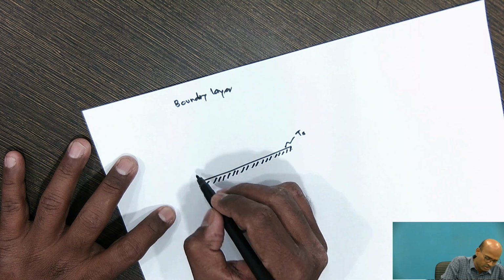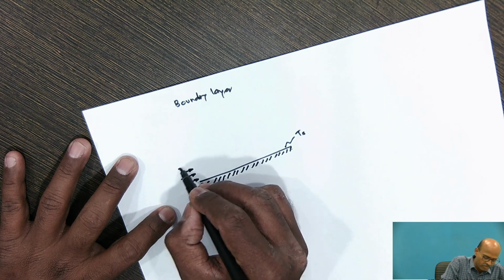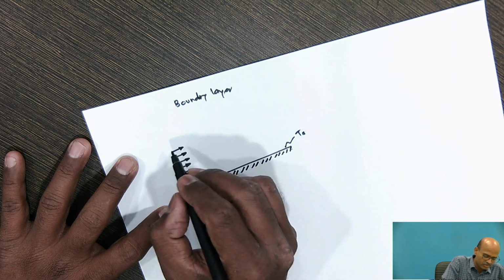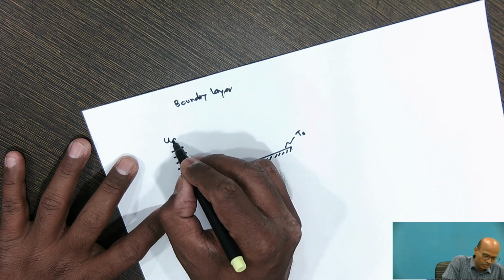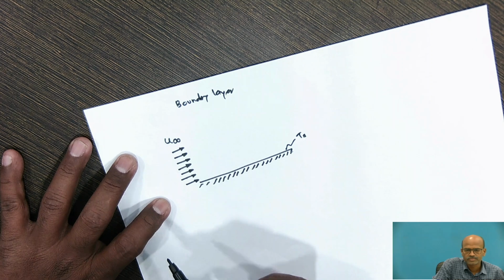The fluid flow is represented by these arrows having uniform velocity, suppose it is u infinity. It is called the free stream velocity.